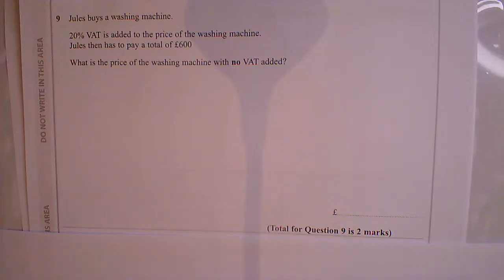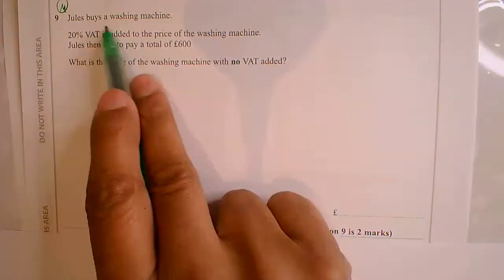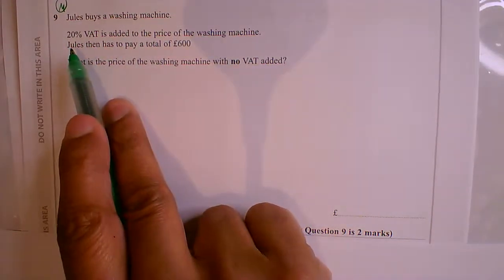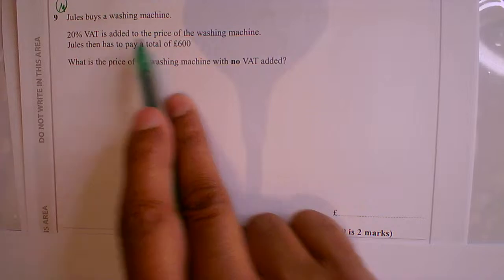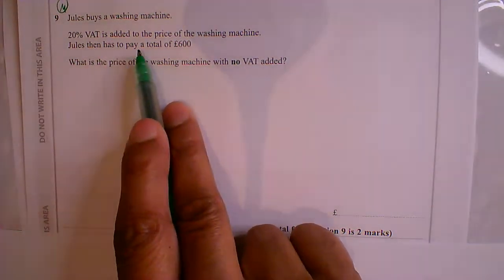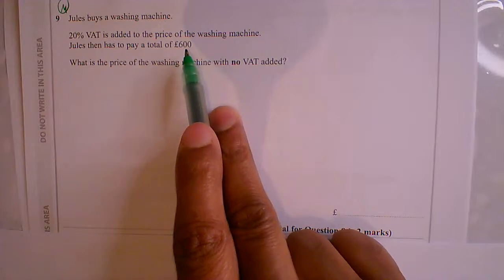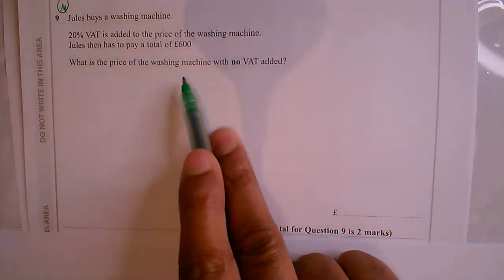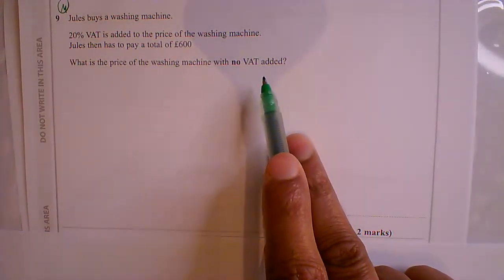So this is a question I would classify as medium, but we do cover this a lot. Jules buys a washing machine. 20% VAT is added to the price of the washing machine. Jules then has to pay a total of £600. What is the price of the washing machine with no VAT added?